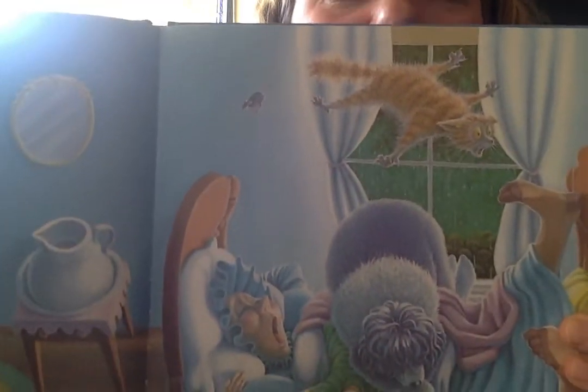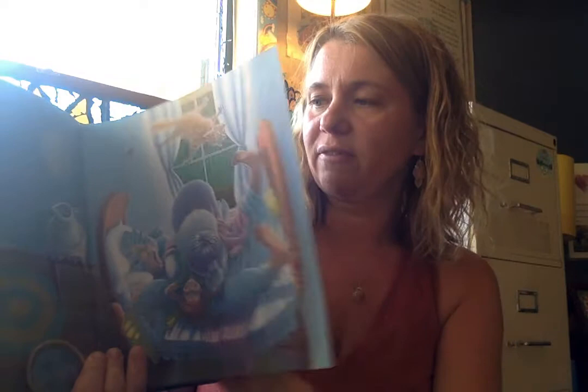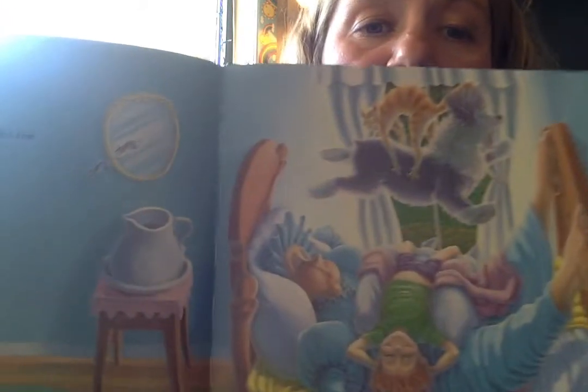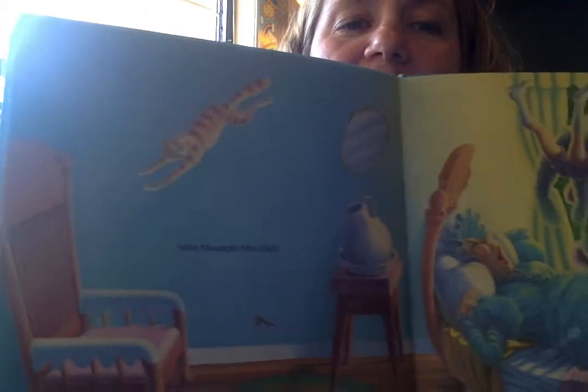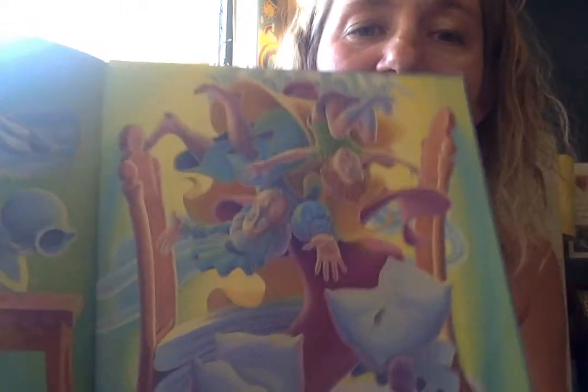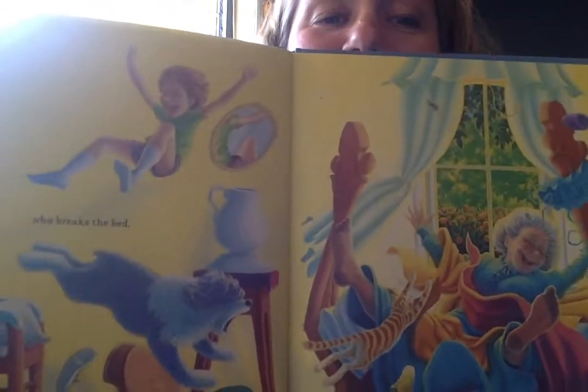who scares the cat. Hey, look what's happening outside the window in this story. It's going to give you some clues. Who claws the dog, who thumps the child. What do you notice is happening? Who bumps the granny. Oh, look at that granny's face. Who breaks the bed? Oh, look, she's all happy. She must have had a good rest. In a napping house where no one is now sleeping.